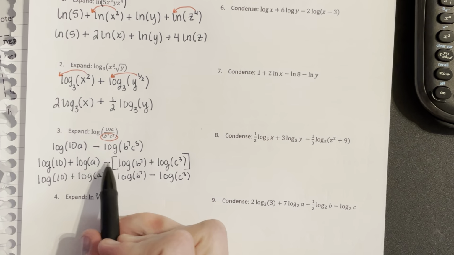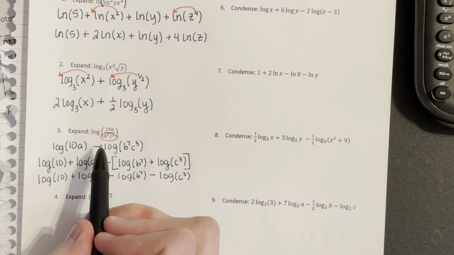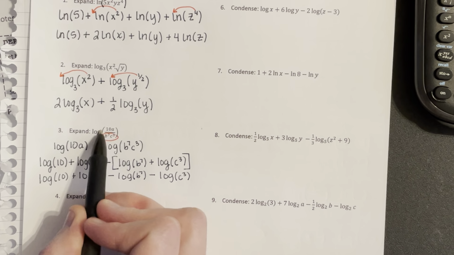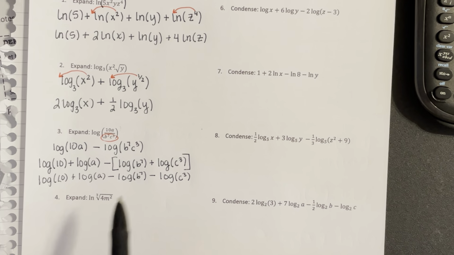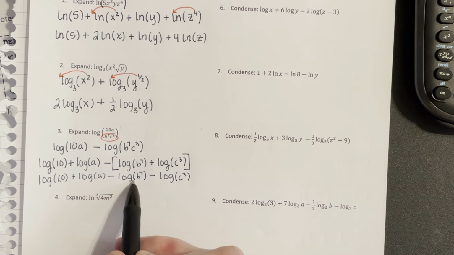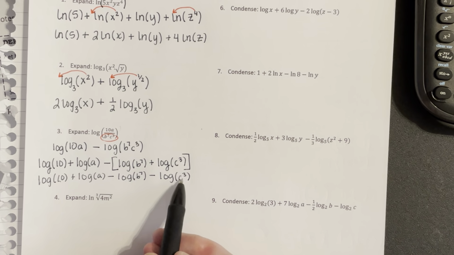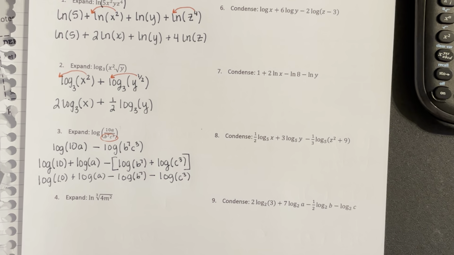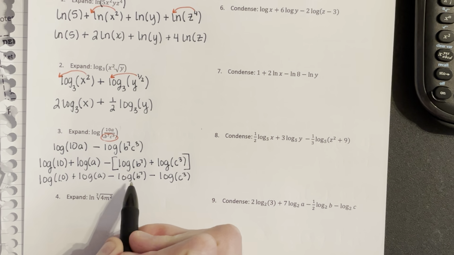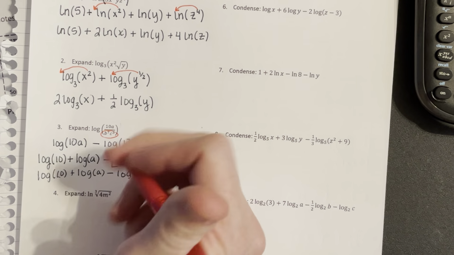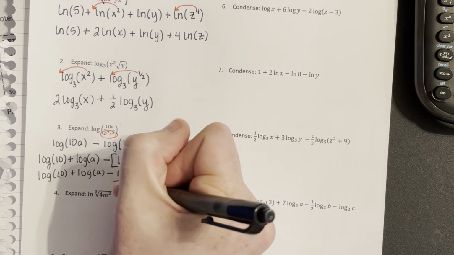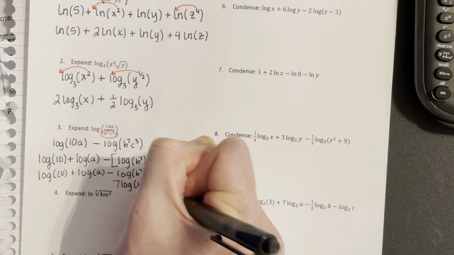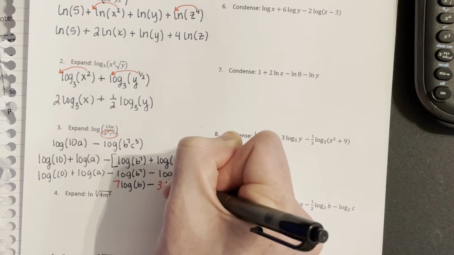So I usually don't write out that middle step there because what I see when I'm expanding is that there's multiplication on top. So that's how I get my log of 10 plus my log of a. But I also see the division, so minus the log of b to the 7th and minus the log of c to the 3rd, because both of those are in the denominator. Now I'm going to simplify using that power property. So I could bring that down and say 7 in front and a 3 in front. So log of b minus 3 log of c.